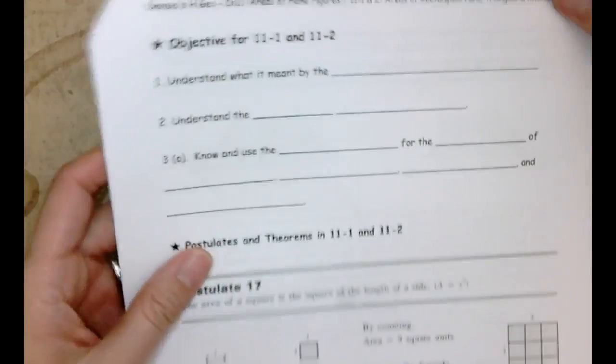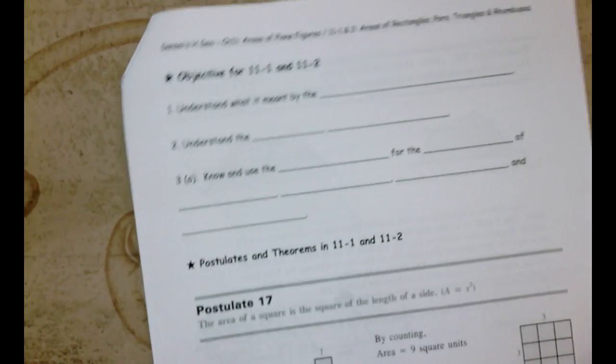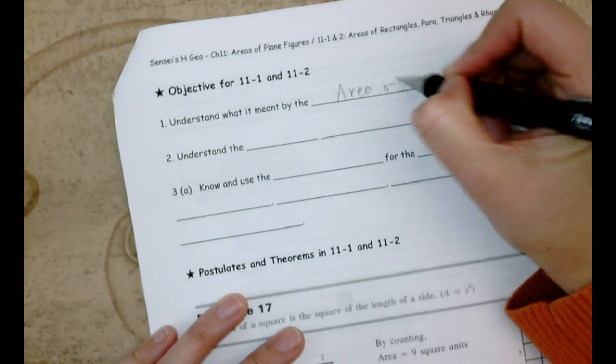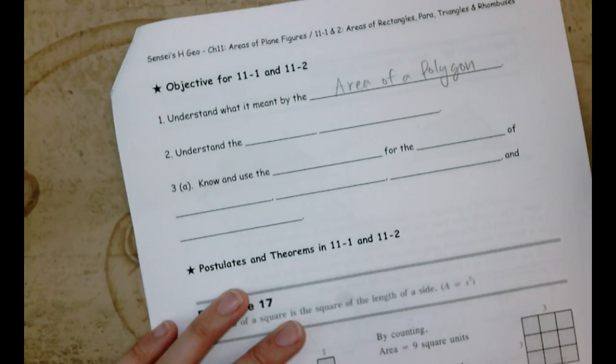So we have 3 objectives here in this packet, and the first one is understand what it means by the area of a polygon. I think you already know.